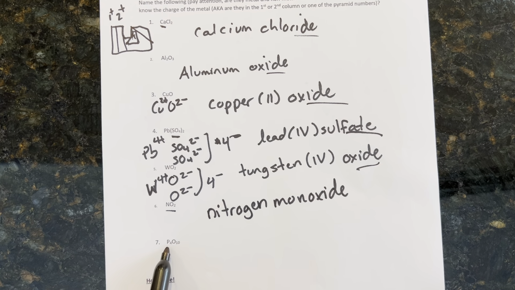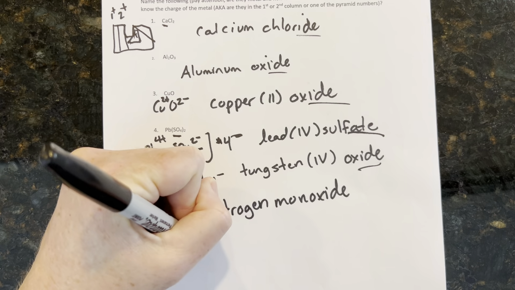Here we have 2 nonmetals again, phosphorus and oxygen. There are 4 phosphoruses, phosphori. This would be tetra.